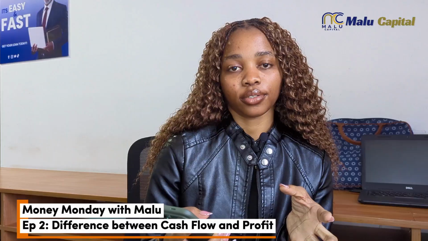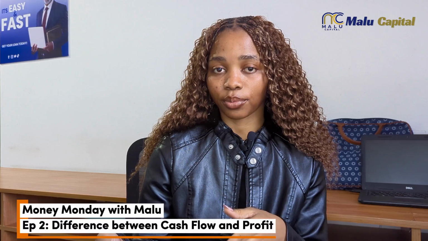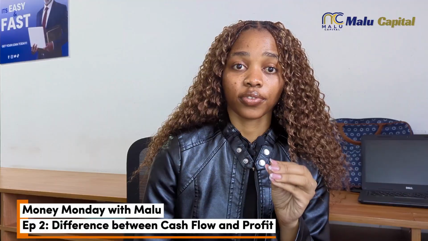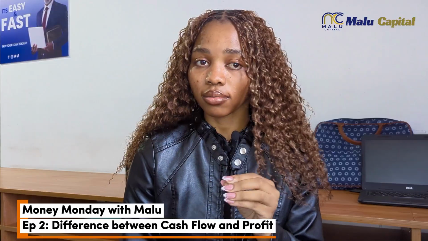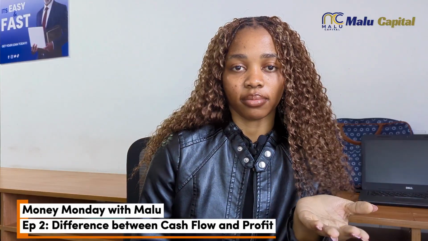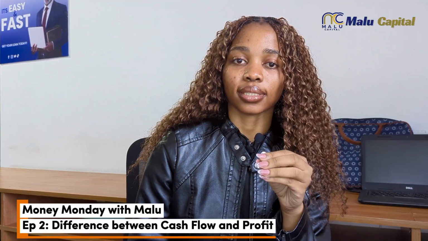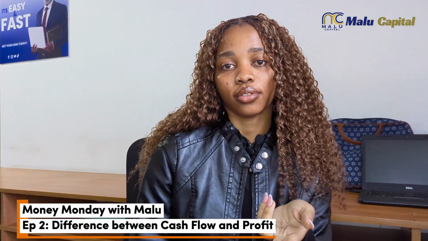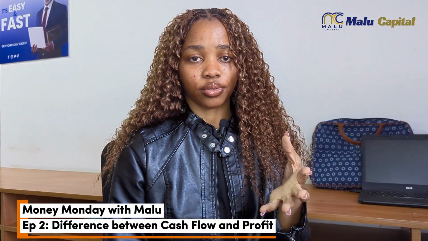From what I've explained already, we've seen that profit is only recorded on paper. It's not money that you have yet. Quite right, a business can be profitable on paper, but if the money hasn't yet been deposited in your account, then you do not have any money. Cash flow is the actual money that a business has, money that moves in and out of a business.